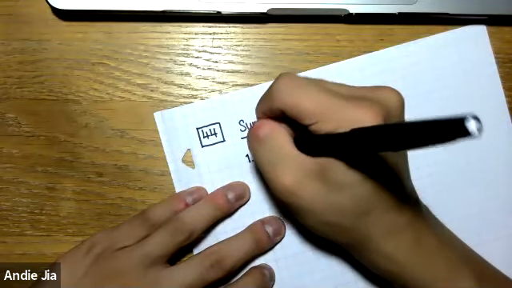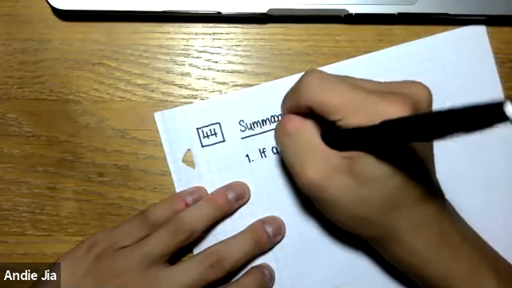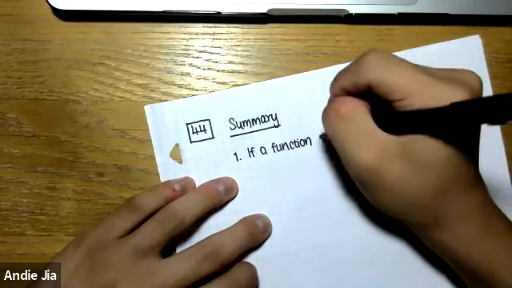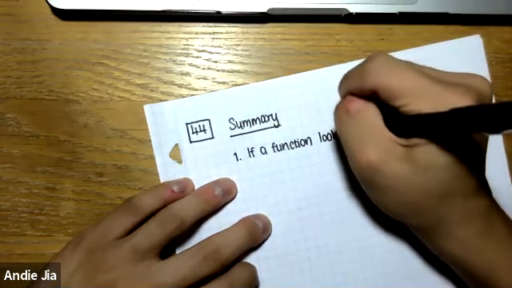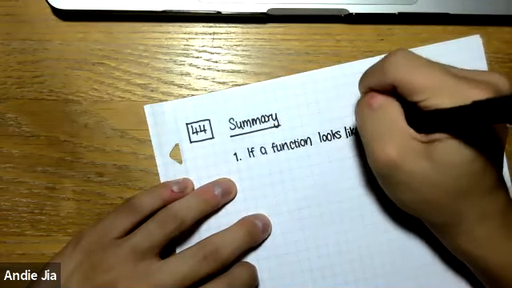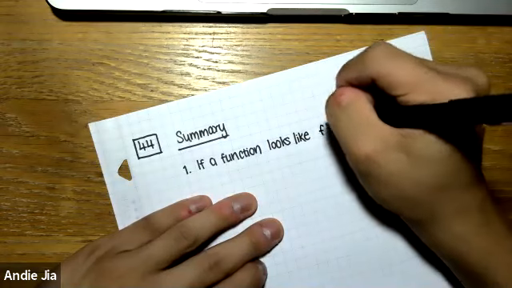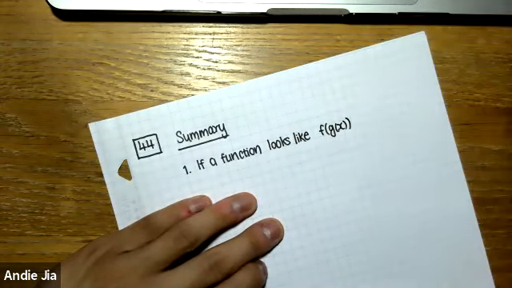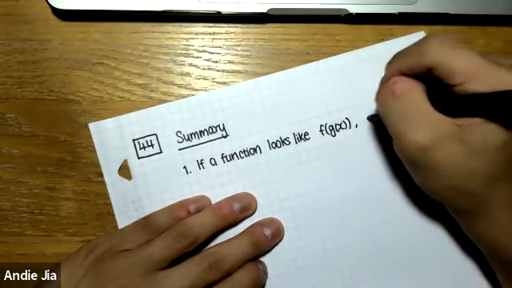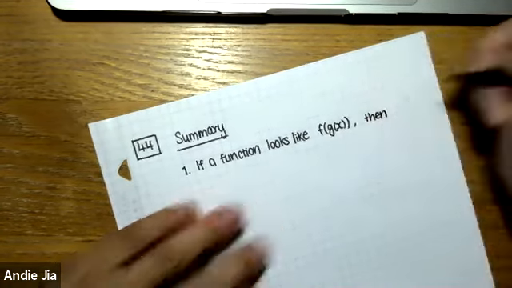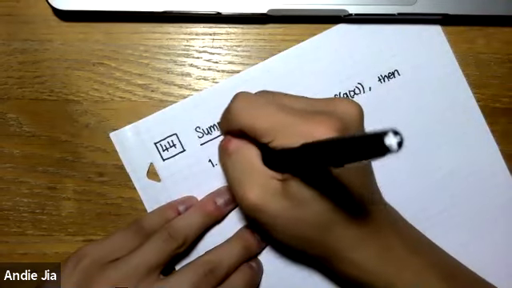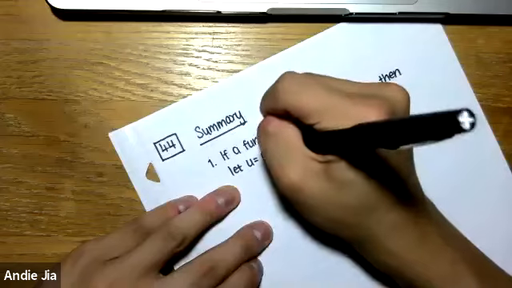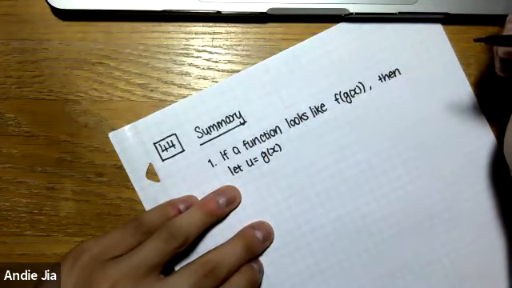One, if a function looks like f of g of x, then let u equal g of x.